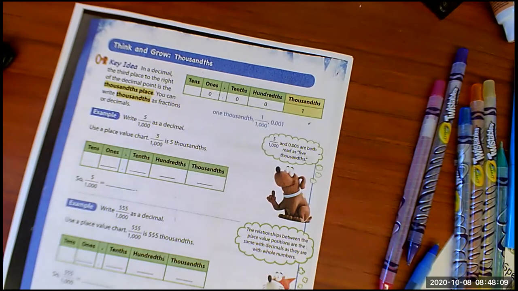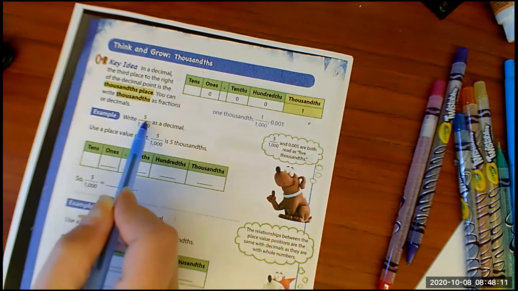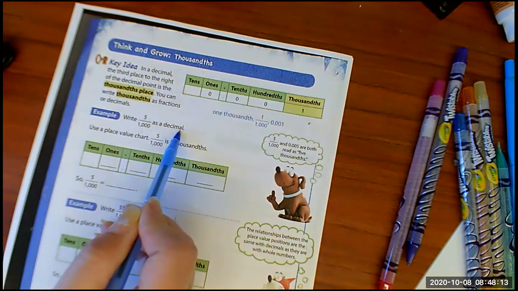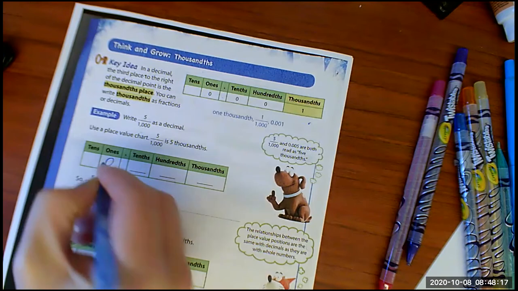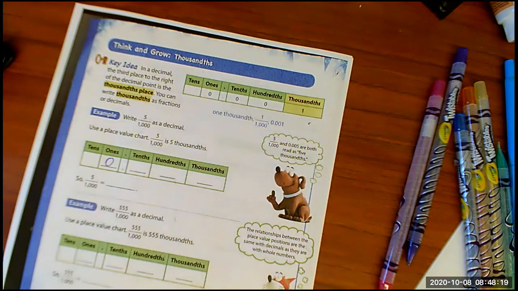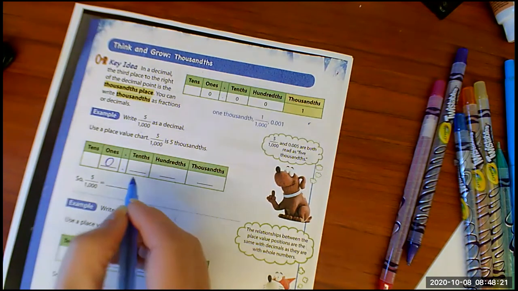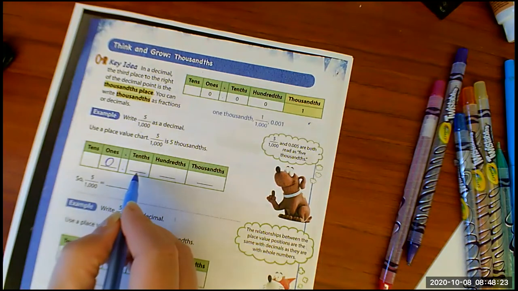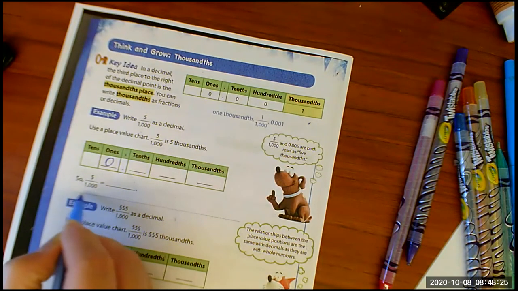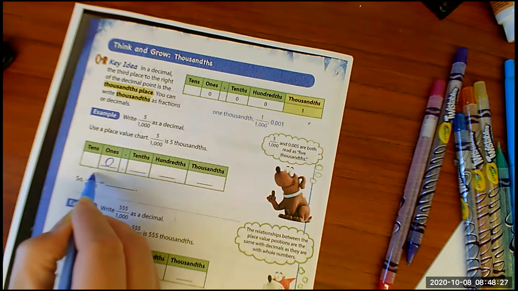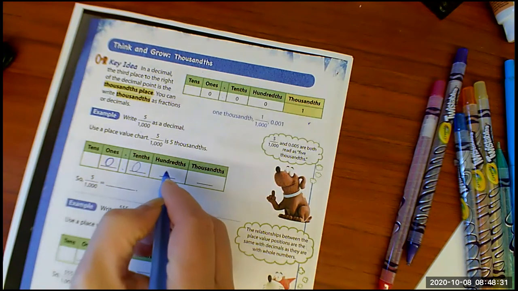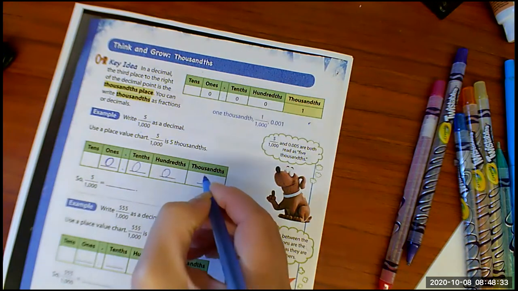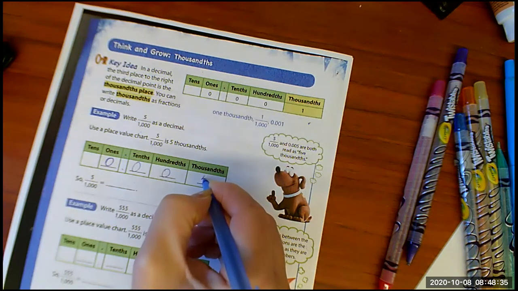Okay, so here's our first example. Write 5 1,000ths as a decimal. So we know that we have 0 ones. Here's our decimal point. There's 0 tenths, because look at it, we're talking about 1,000ths, and this is only a single digit number. So we have 0 tenths, 0 hundredths, we have 5 1,000ths.